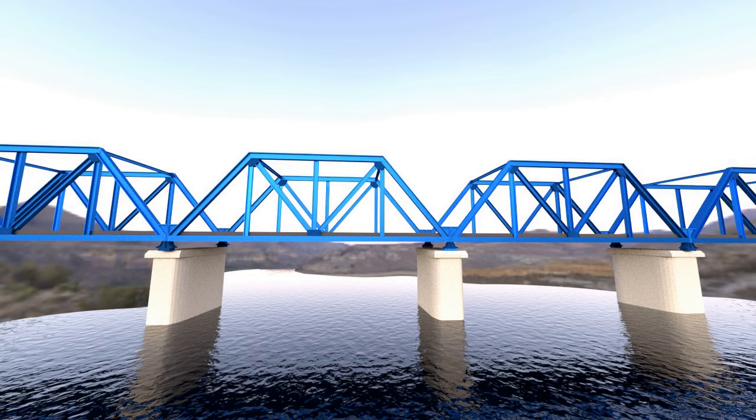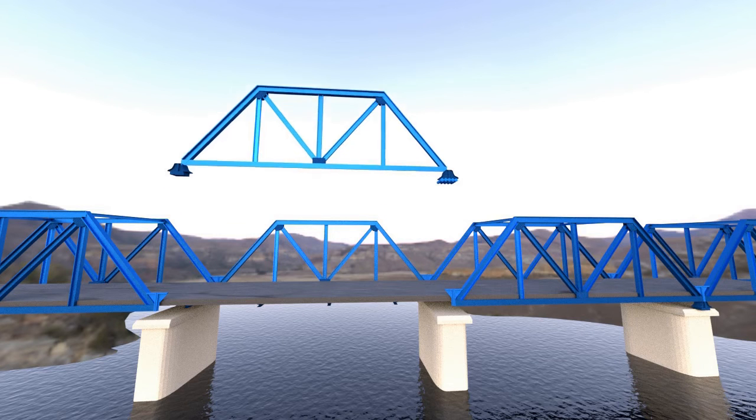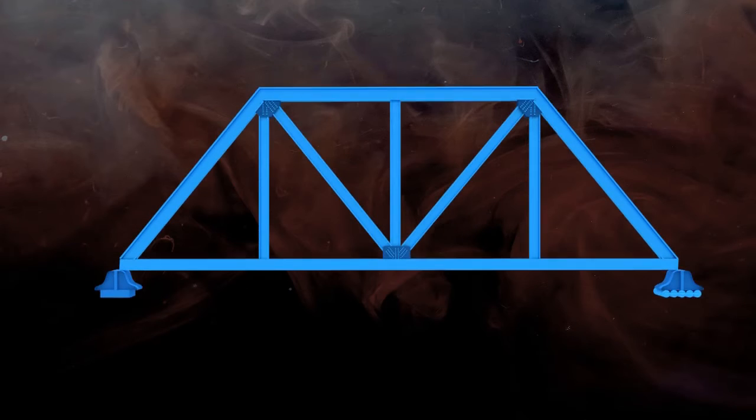A number of Warren trusses with vertical members are used to support this bridge. We want to find the forces acting on some of the members of one of these trusses using the method of section. So let's have a look at the given data.